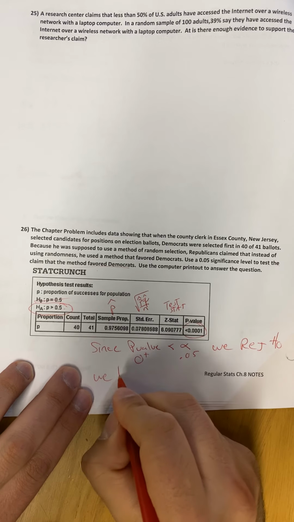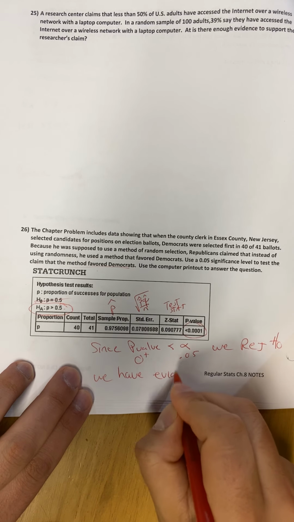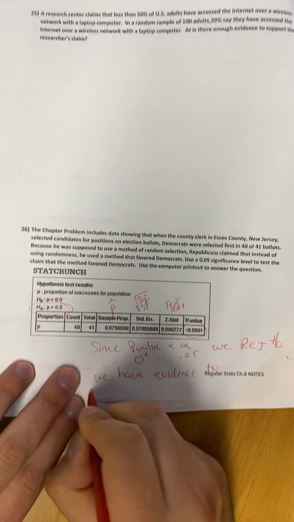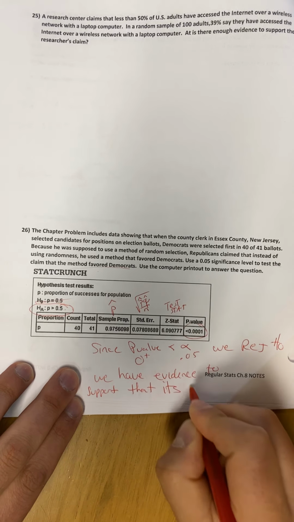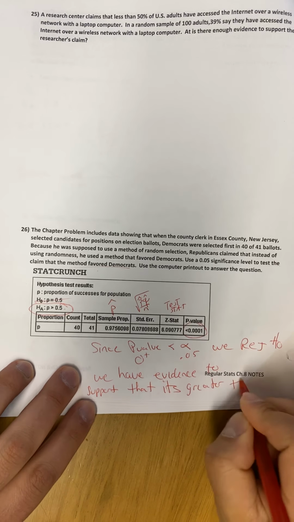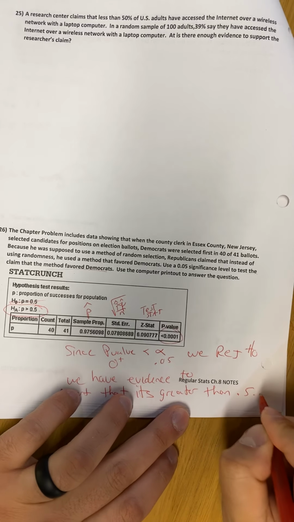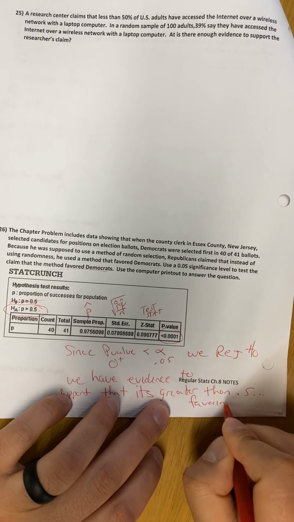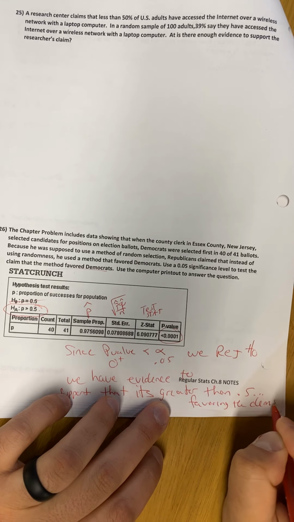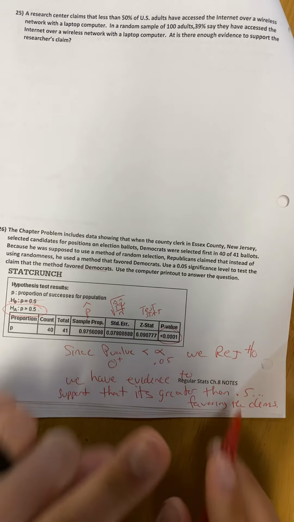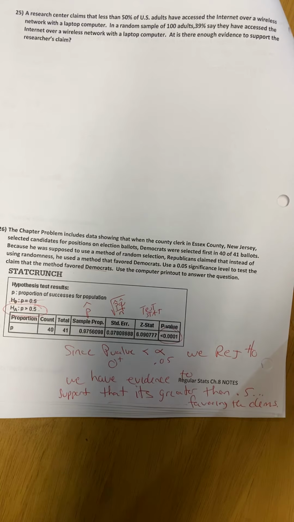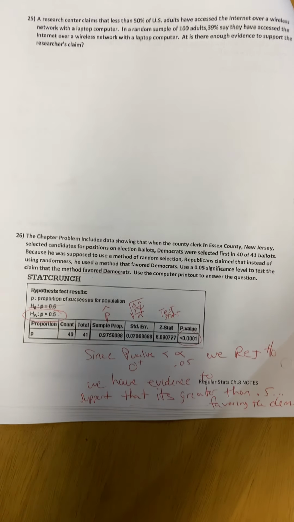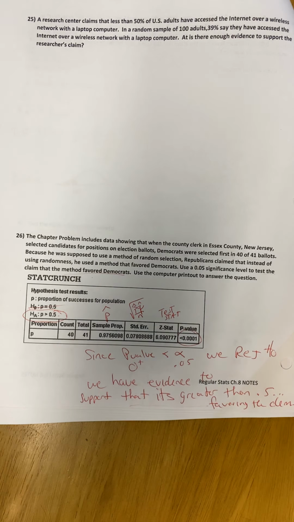So we have evidence to support that it's greater than 0.5. So it's favoring the Democrats, or it appears to be favoring. Make sure you write that down. It appears to be favoring. We can't prove it's favoring because we haven't interviewed everybody or we don't have all the data, but I have enough evidence to say that it appears to be based on the p-value.